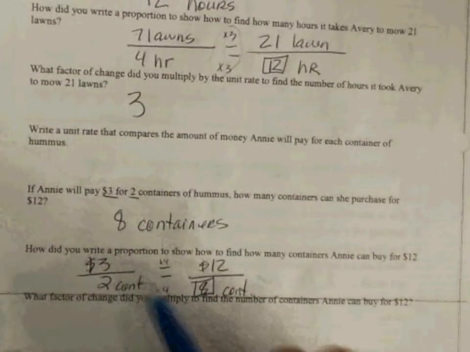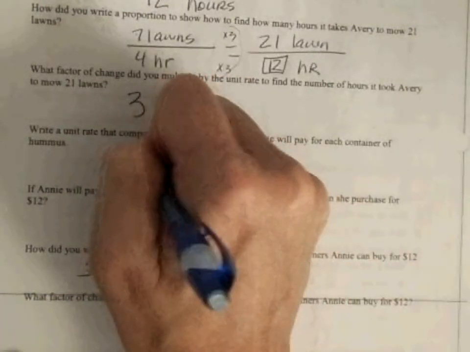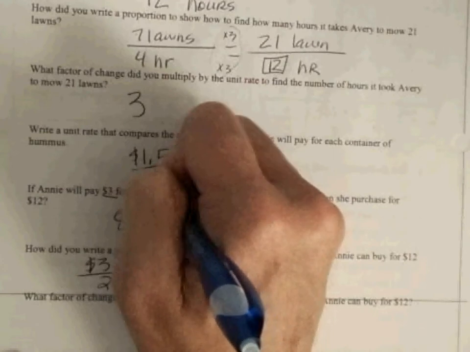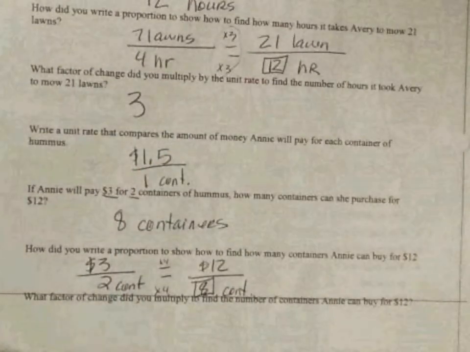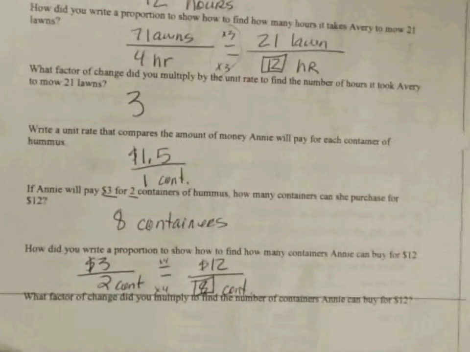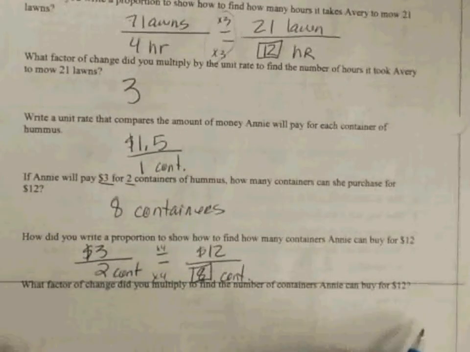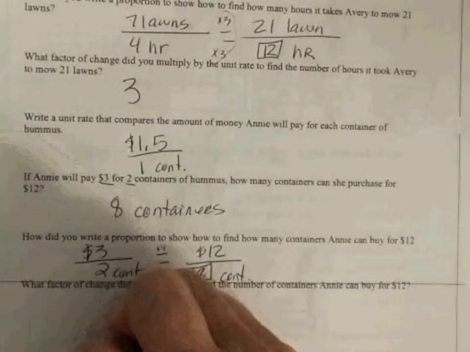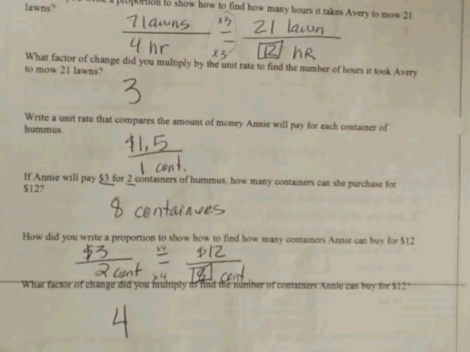And for the unit rate, you could use 3/2, or you could use $1.50 over 1 container. Both of those are correct, whichever one is easier for you to use. And our last one is, what was our rate of change? What did we multiply by to get our new proportion? Our rate of change was 4.